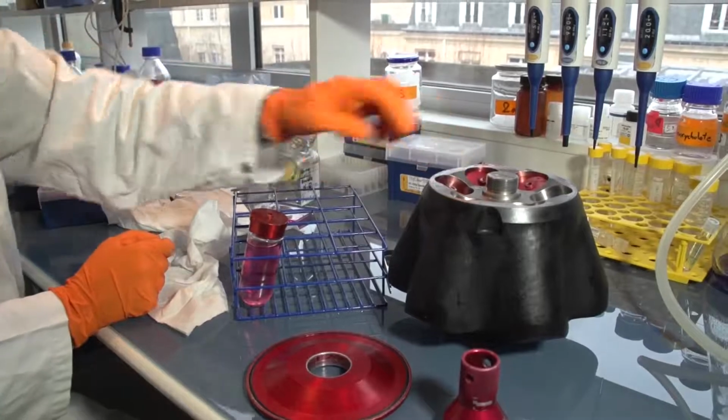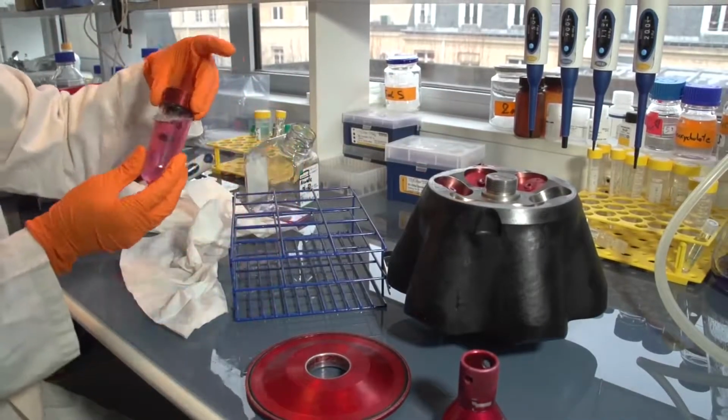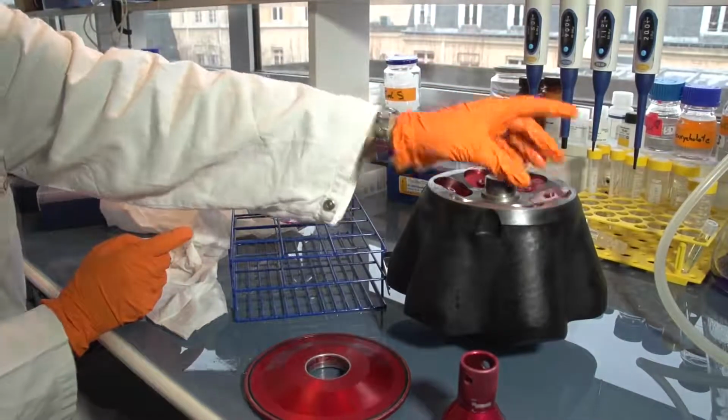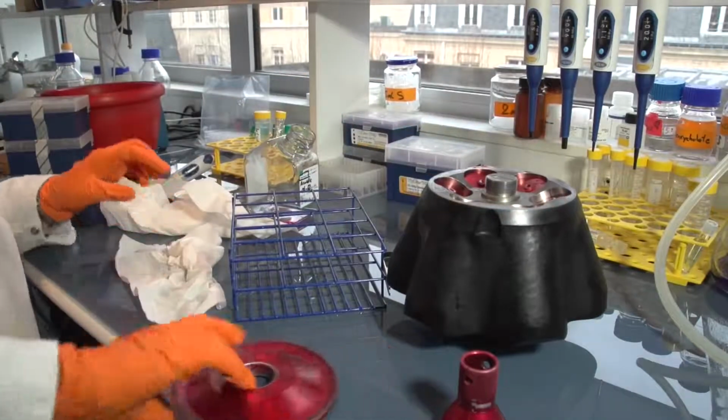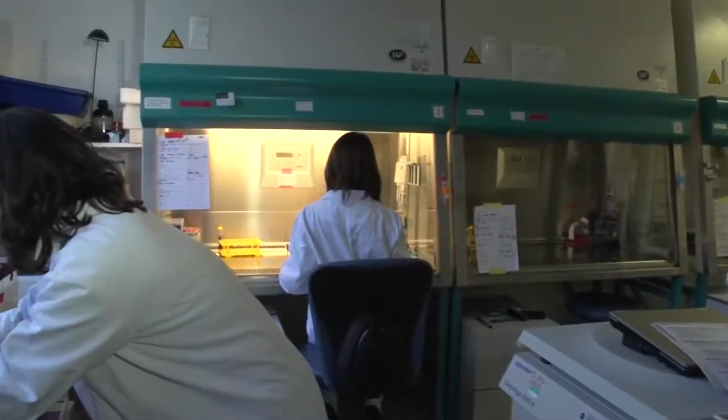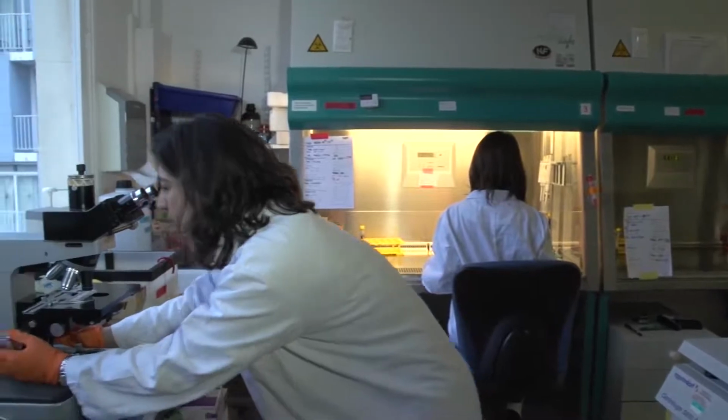It's been found in all mammalian cells that have been looked at. One of the problems with exosomes is that they're very heterogeneous. There's very different kinds of vesicles, and it's been difficult to come up with a definition that encompasses all the different types of vesicles.